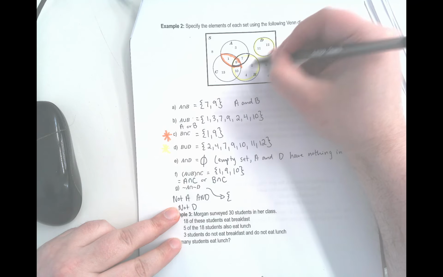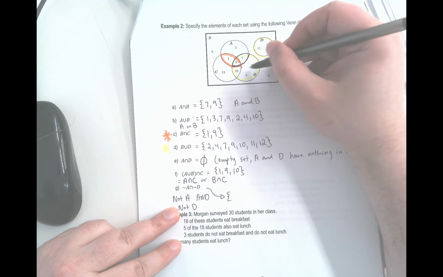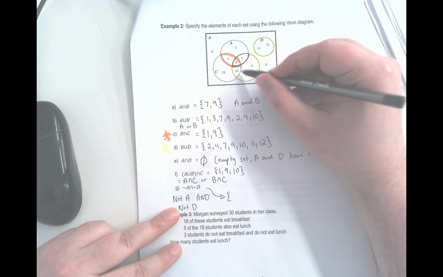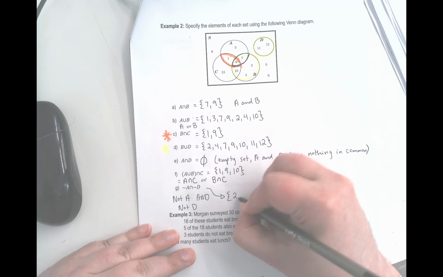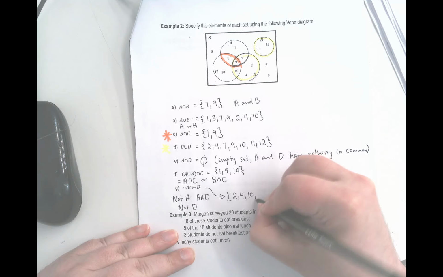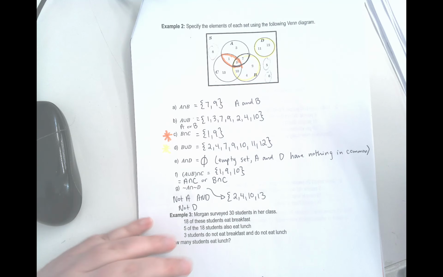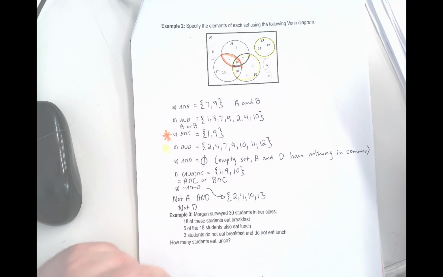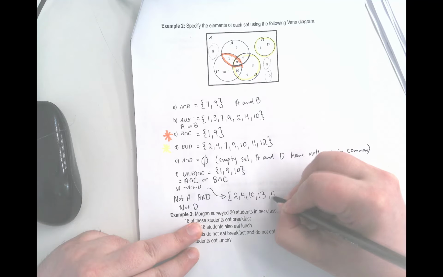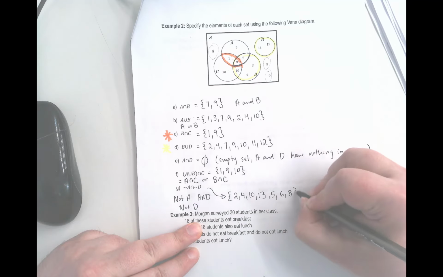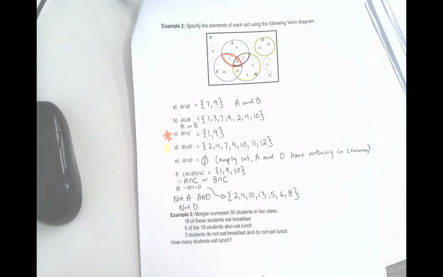Everything not in A is in one of these areas here, so we have 2, 4, 10, and 13. But there are also these extra numbers floating around here in the universal set that are also not in A or D. So we have to also include those, so also 5, 6, and 8.